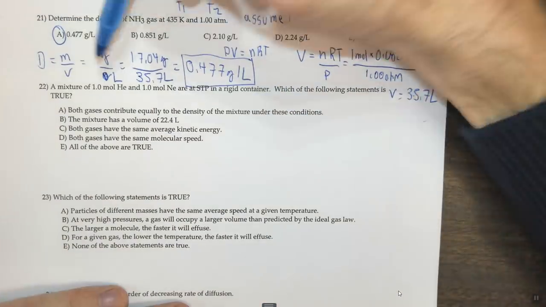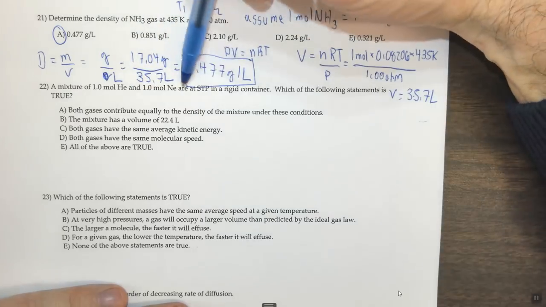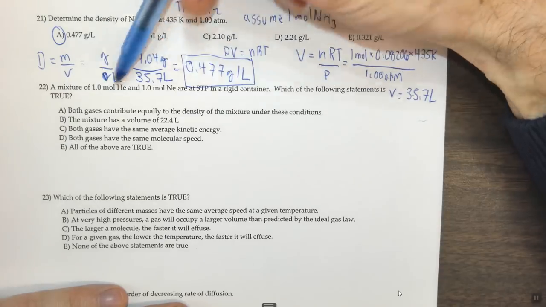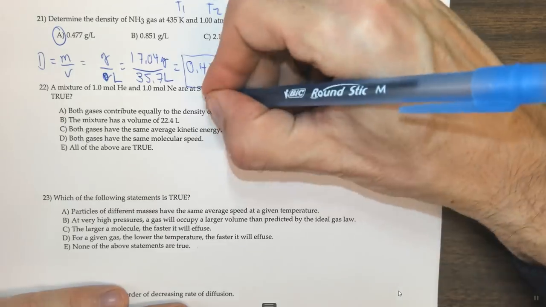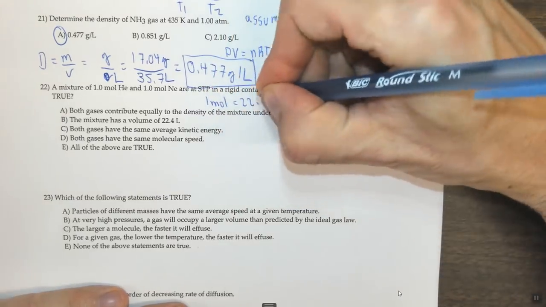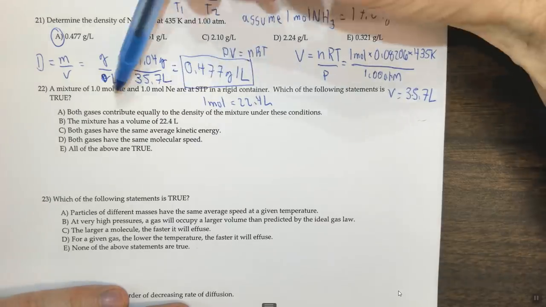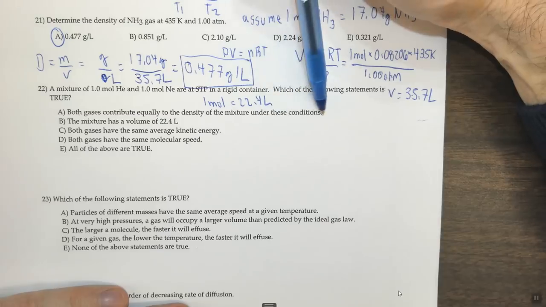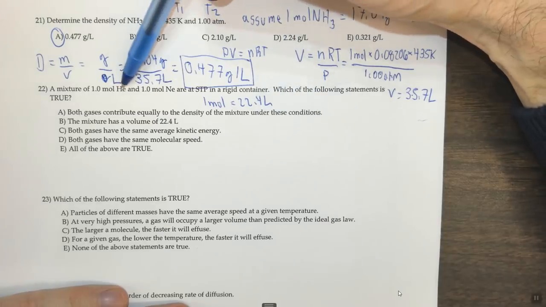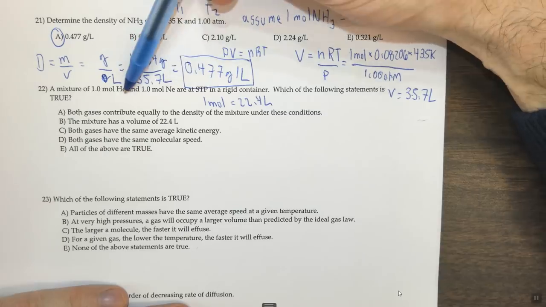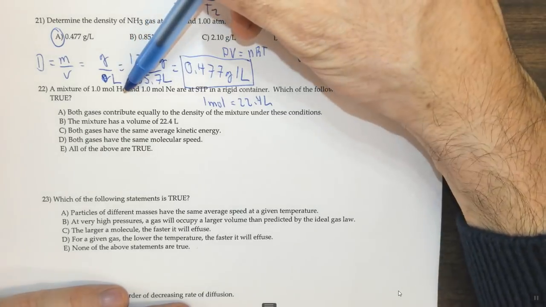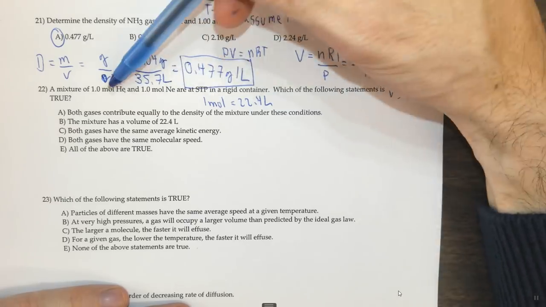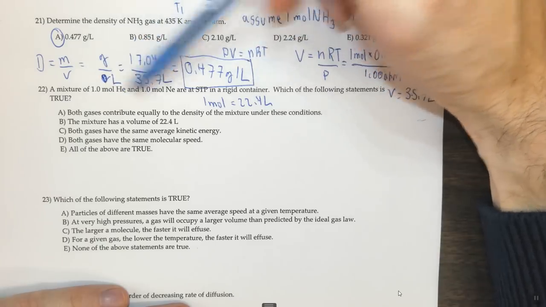Question 22 says, a mixture of 1 mole of helium and 1 mole of neon are at STP in a rigid container. Which one of the following statements is true? So we have 2 moles of gas at STP. Remember that 1 mole equals 22.4 liters at STP. That'll come up in a second. It says both gases contribute equally to the density of the mixture under these conditions. That is not true, because helium is lighter than neon. So 1 mole of helium is going to weigh less even though it takes up the same volume. So each gas will take up the same volume at STP, or any gas will take up the same volume at STP. So the density contribution is not equal.